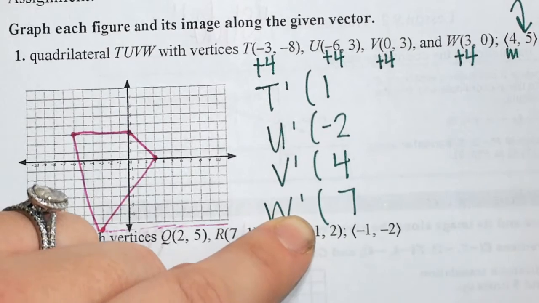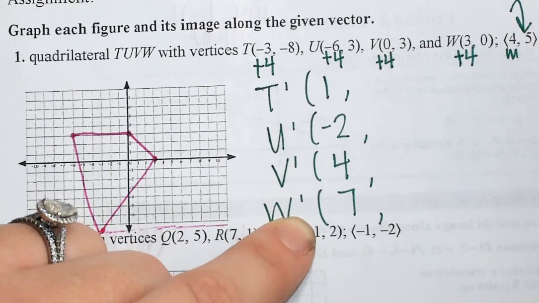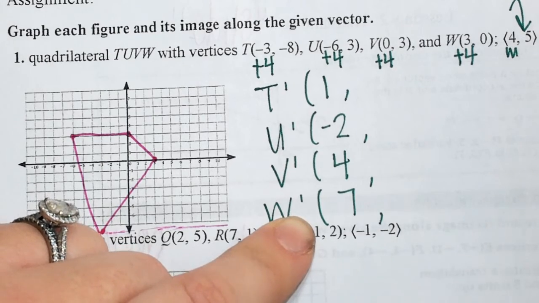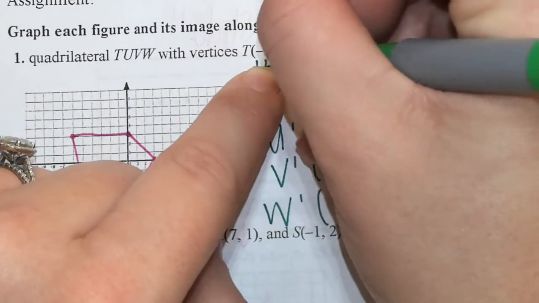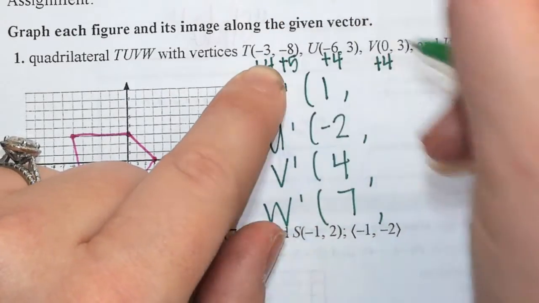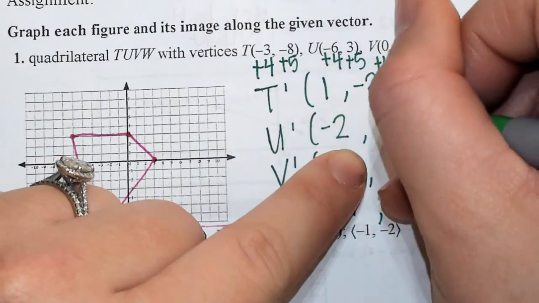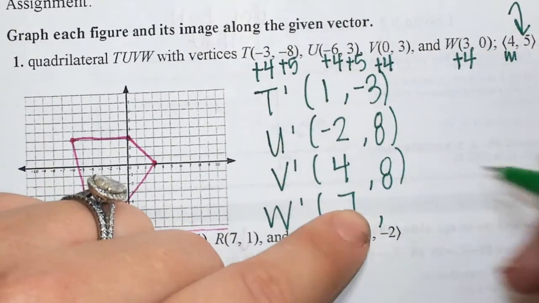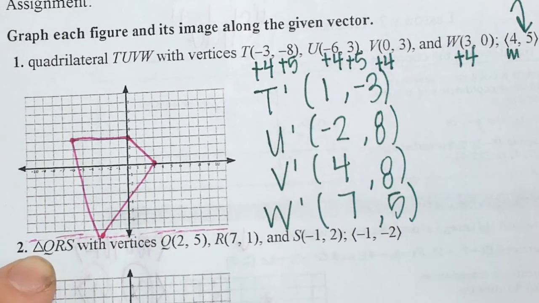Do y'all see how I got all those? I just added 4. Why did I add 4 and not subtract 4? Because it's not negative. So now we're going to add 5 to the Y's. So -8 plus 5 is, 3 plus 5 is, 3 plus 5 again, 0 plus 5. So now go plot all your new image points.